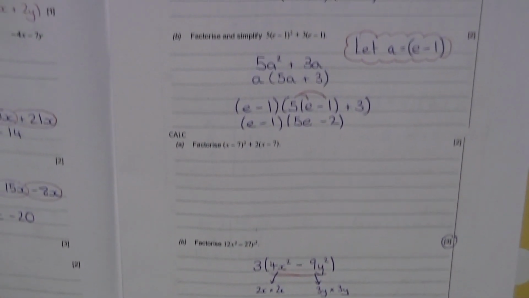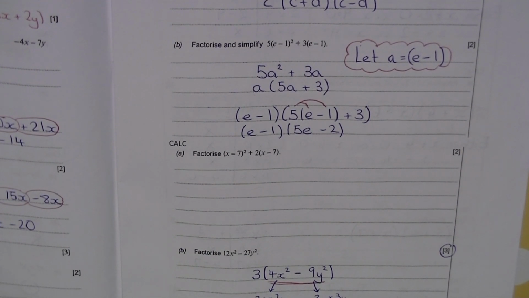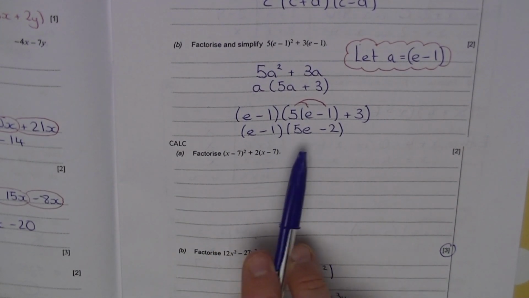Let's go to the middle two. Really don't like these. Again, when I first saw these a couple of years ago creeping into the papers, my instinct, I guess, was to expand all the brackets. I know it said factorize, but I thought, well, if I expand it all and simplify it all, maybe I'll be left with a quadratic that I can then factorize. And I did, and I got the right answer. So it works.